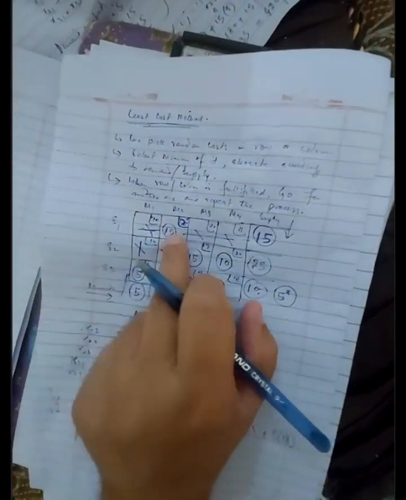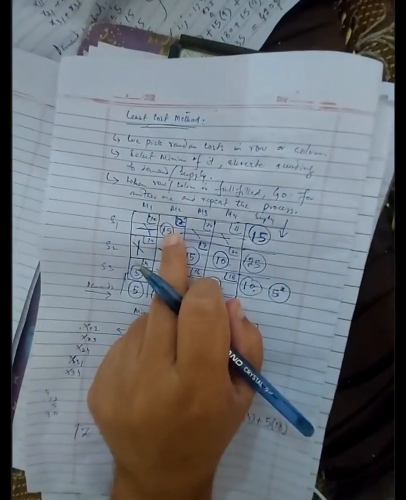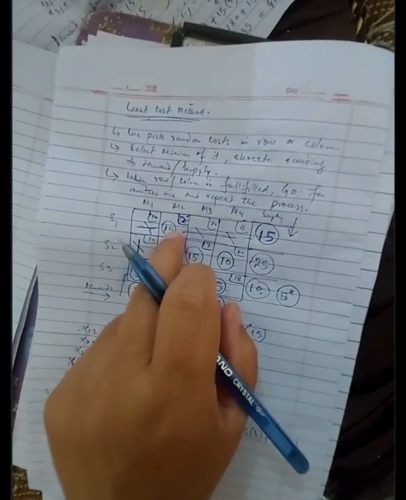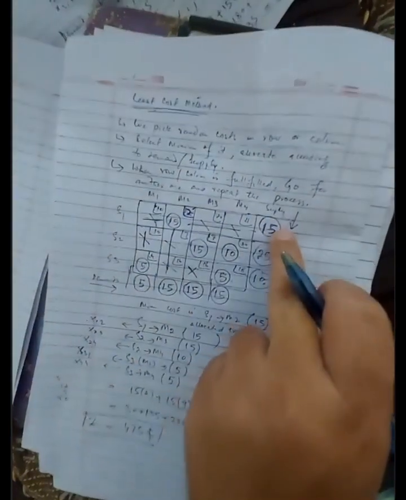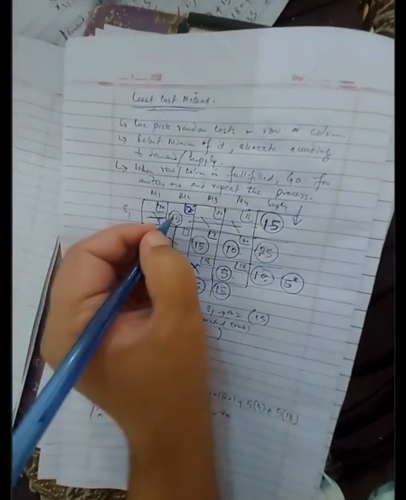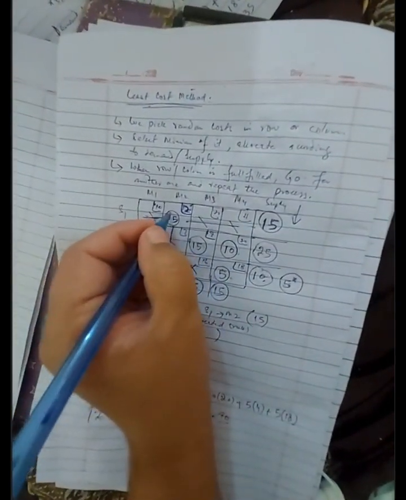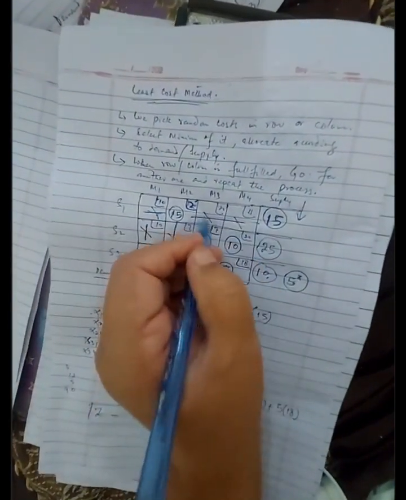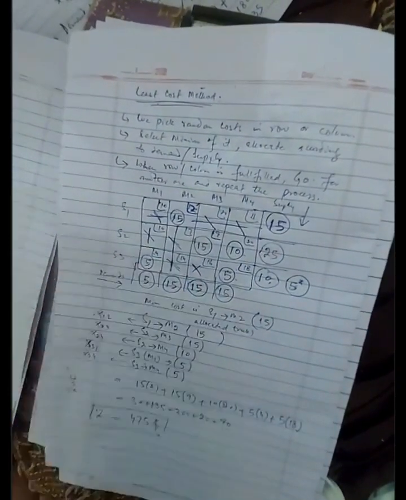Yes. The important thing is that when you allocate the value, you must know what the demand in the column is and what the capacity in the row is. Here the capacity is 15 and the demand is also 15, so we can allocate a total of 15 over here. When we allocate 15, we cannot allocate anymore in this whole row or in this column.